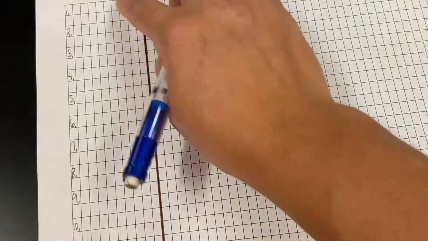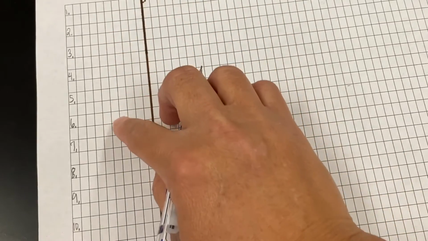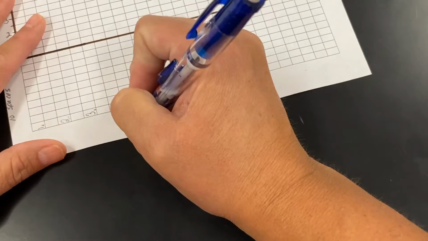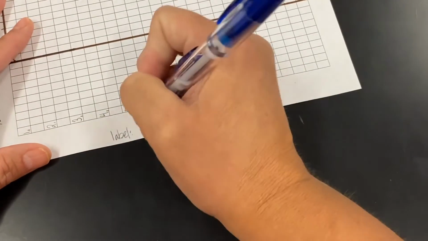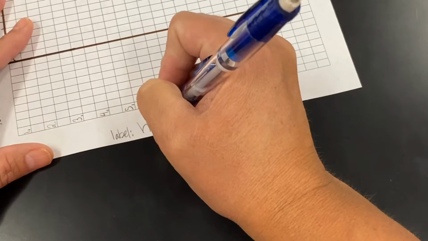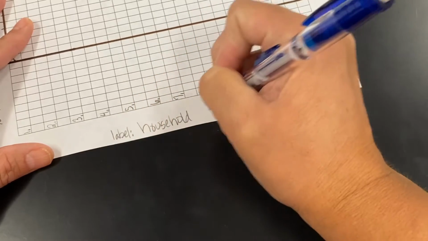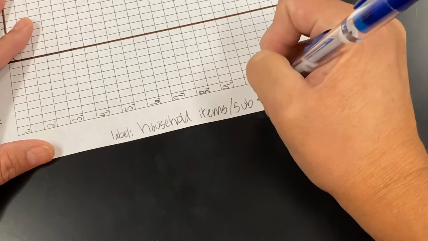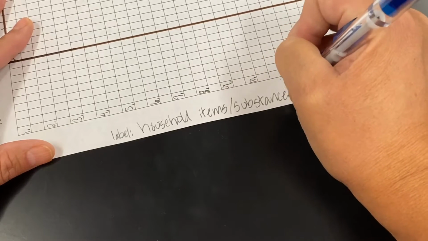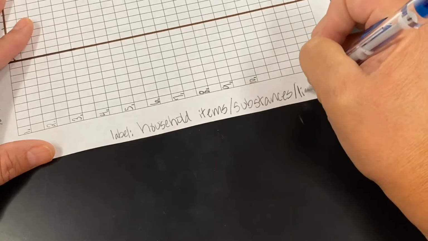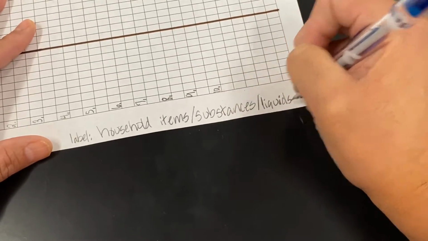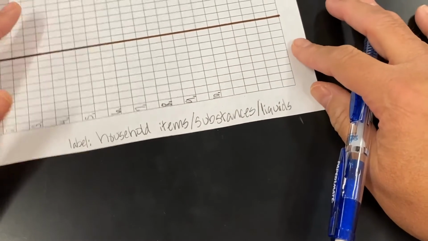So what am I going to put on each of these numbers? What should I label the bottom of my graph? What's my label gonna be? Household items. You could have the word substances. Some people wrote the word liquids. Choose one. So it's up to you. Okay.